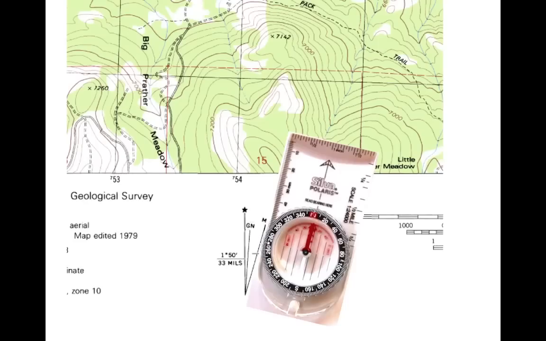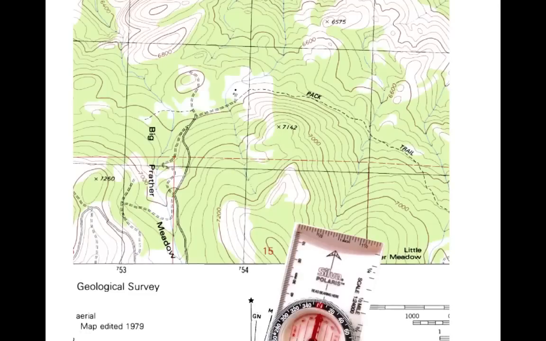If I have a compass, I can simply line up my compass with my north seeking arrow on my compass matching magnetic north, and my map is oriented to the ground. It's important to orient your map to the ground because it makes it easier to figure out where you are in relation to the terrain when you're looking around at the terrain.